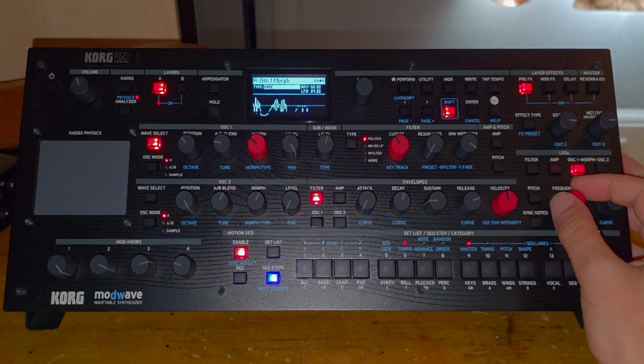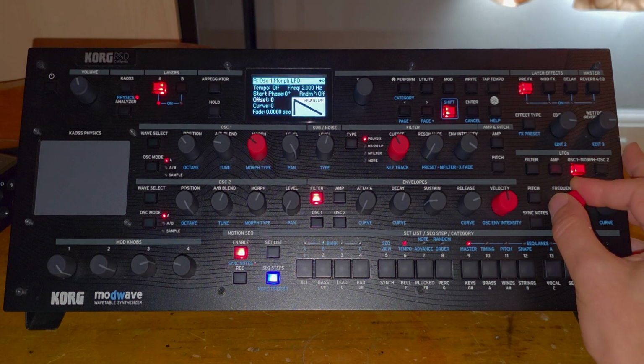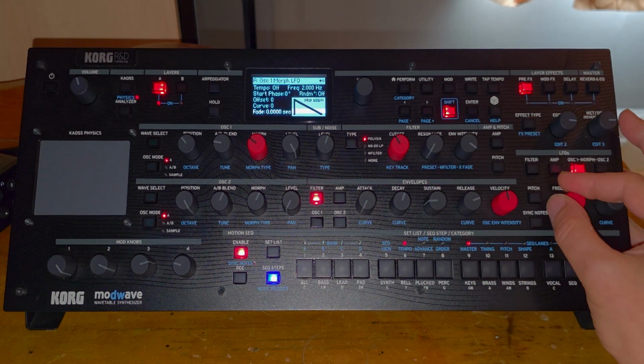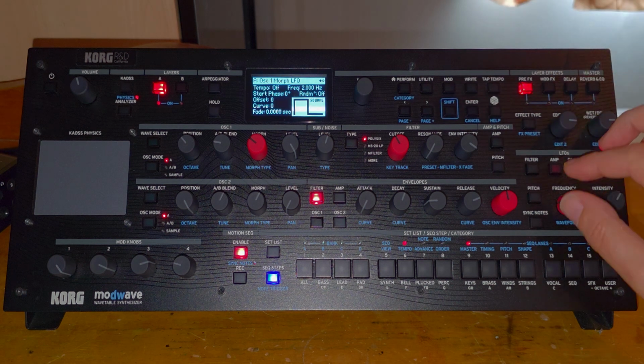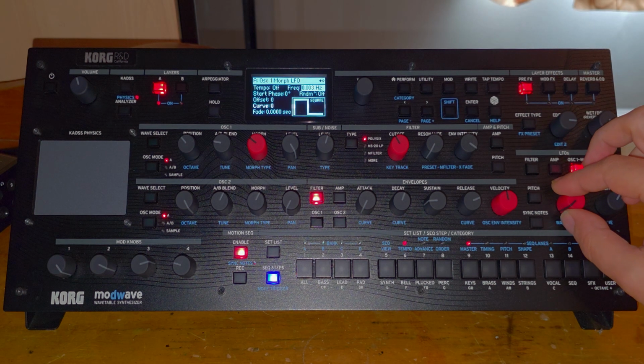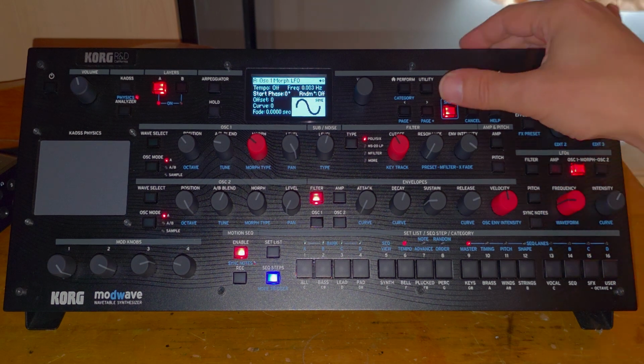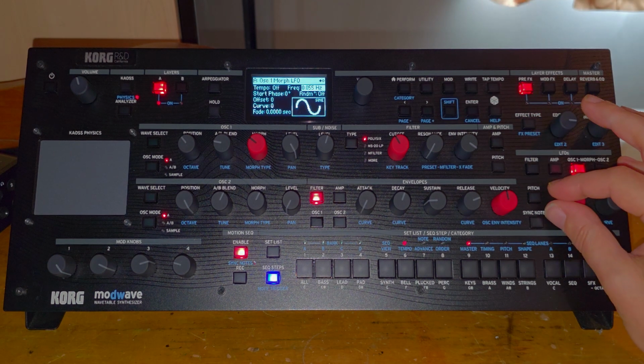So let's slow the frequency down. Whoops, we've still got shift lock. Alright, and let's change the shape. Okay.